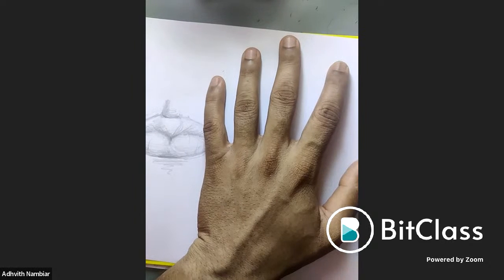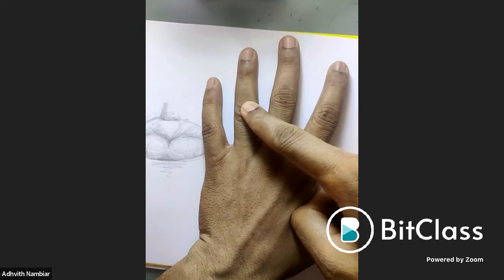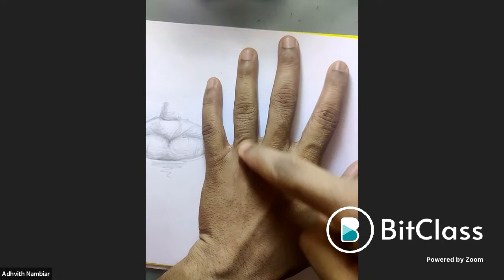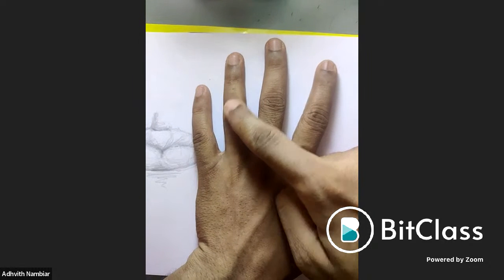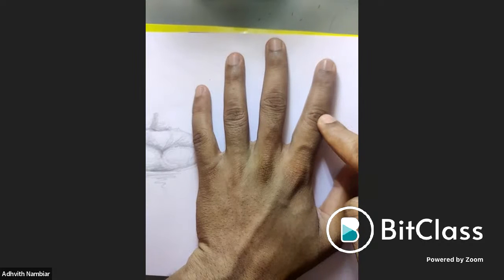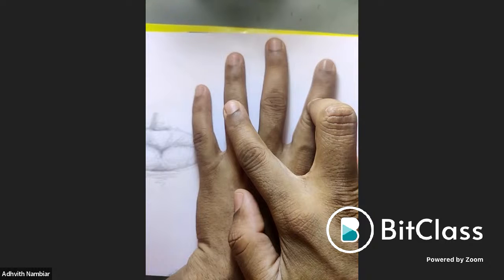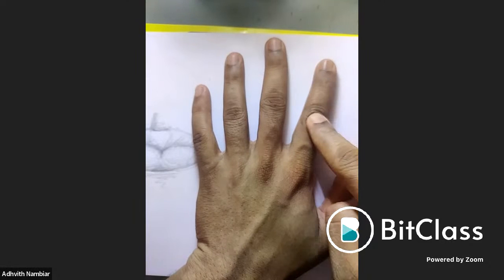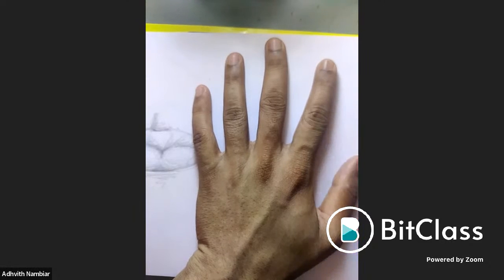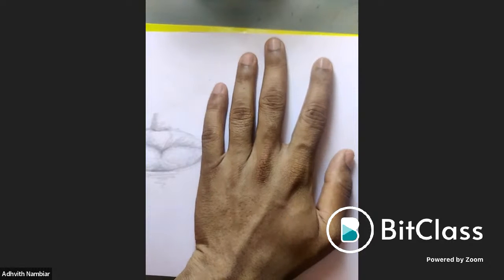Second thing I want you to remember: your ring finger is more or less the same size and shape as your index finger. These two are of similar size.